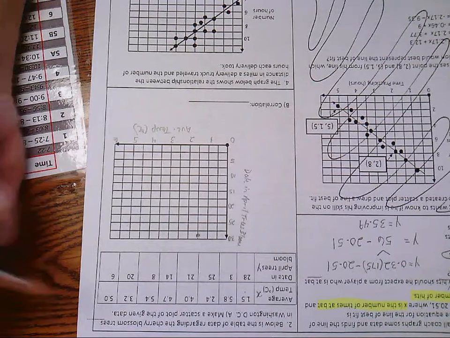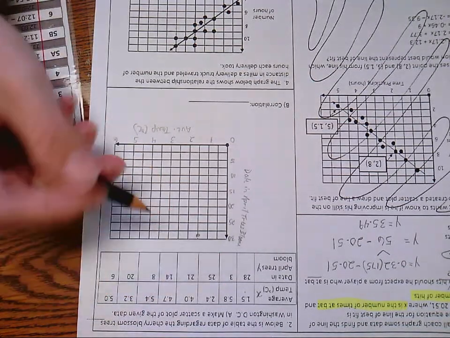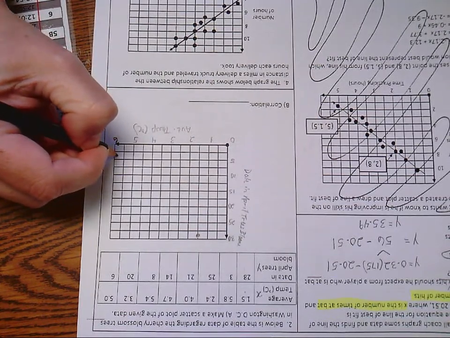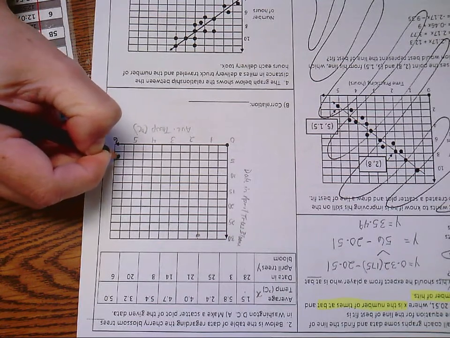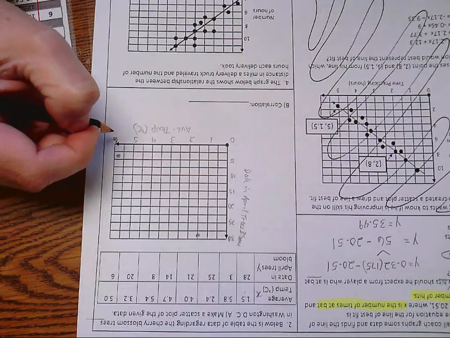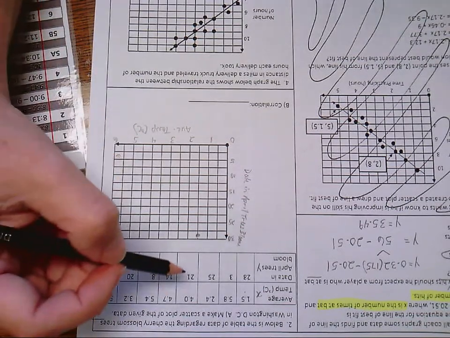And then 5.8 and 3. So 5.8 is close to the 6. And then up, not quite to the 5, and I'm putting another dot. So go ahead and plot the rest of your points and then check to make sure that yours match mine. Again, during this video, feel free to pause whenever you need to, or re-watch if you missed something.